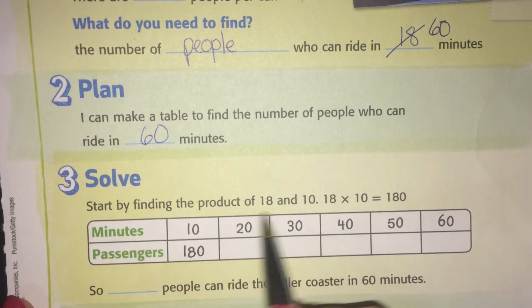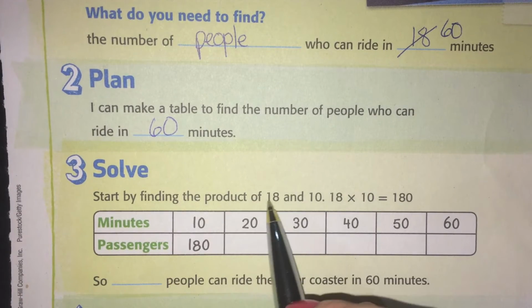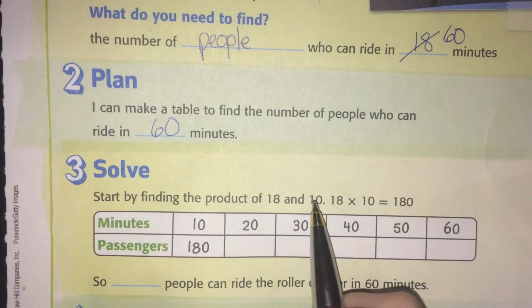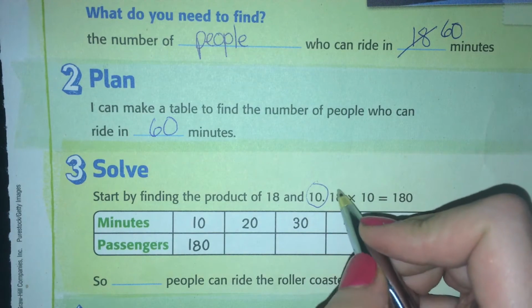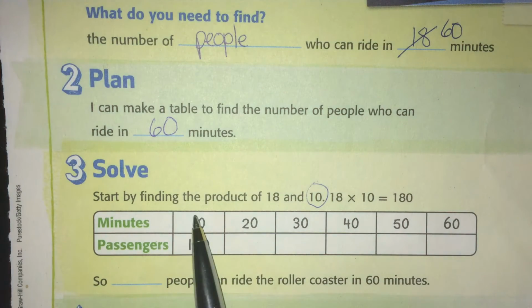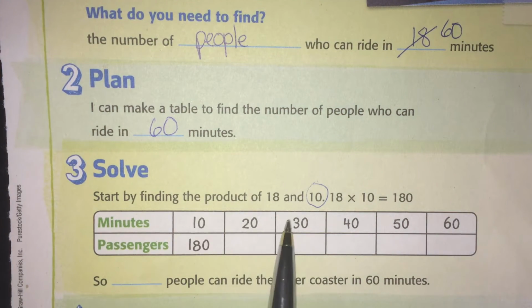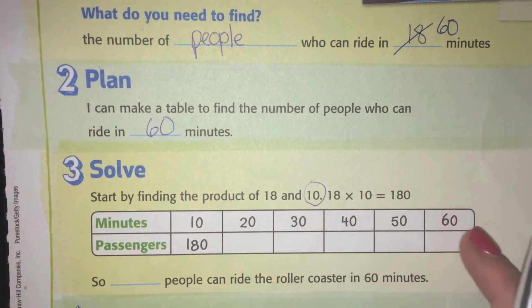Start by finding the product. Product means answer to a multiplication of 18 times 10. Why are they choosing 10? It seems a bit random, but 10 is just a nice and easy number to multiply by. So they want us to work our way up from 10, 20, 30, 40, 50, 60. We're working our way slowly up.